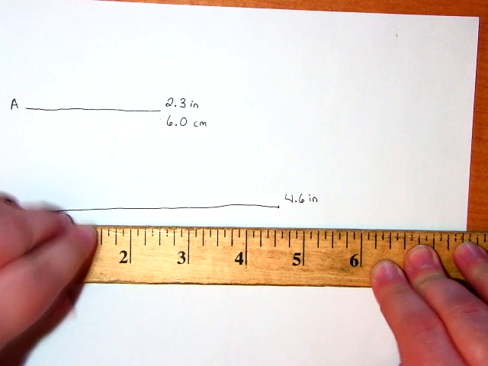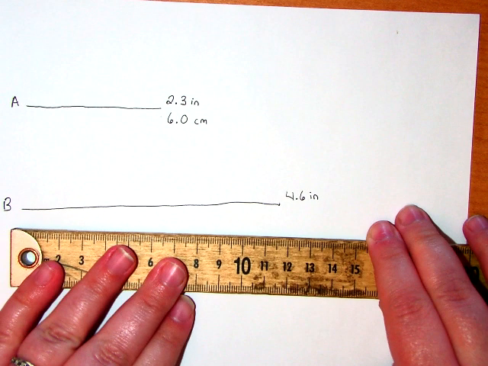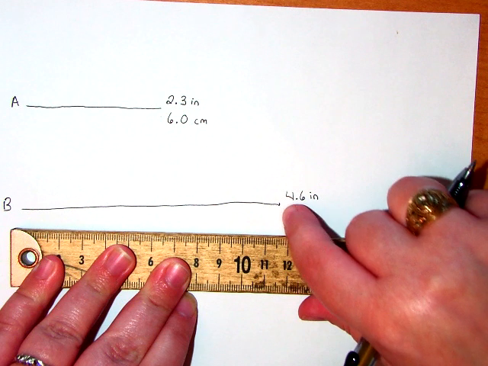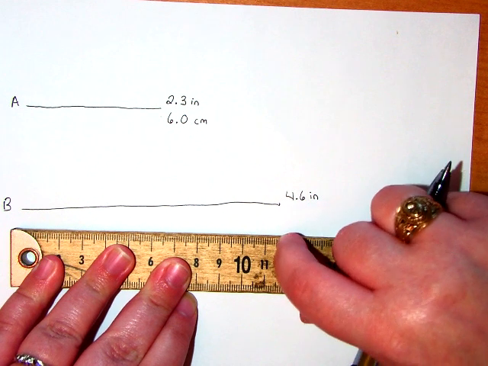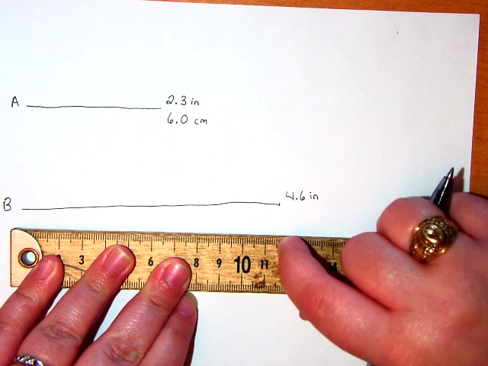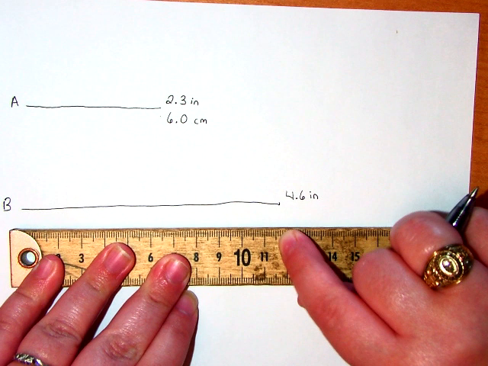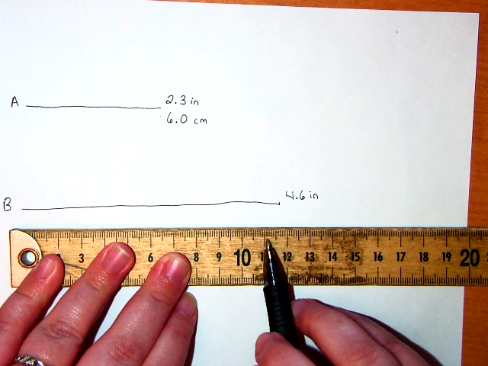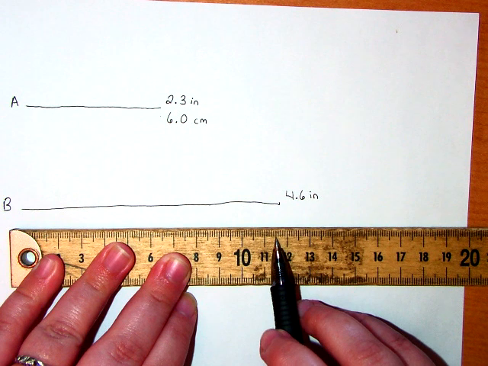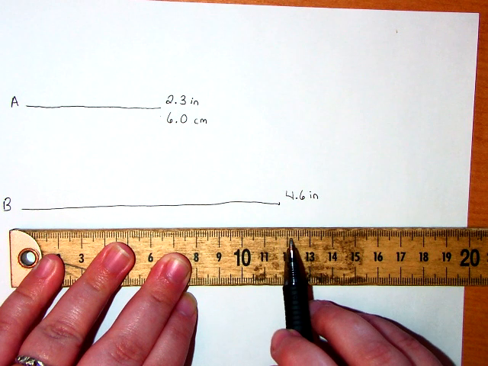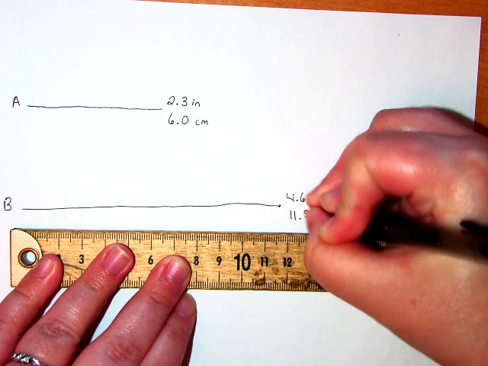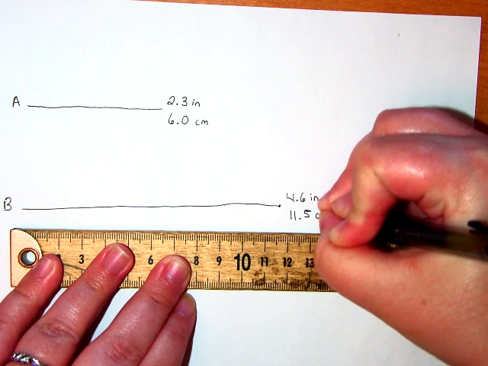Flip it over. We have about 11, goes in between, about to that thick line. That's 11.5. You can count 1, 2, 3, 4, 5, 6, 7, 8, 9, 10. 11.5 centimeters.